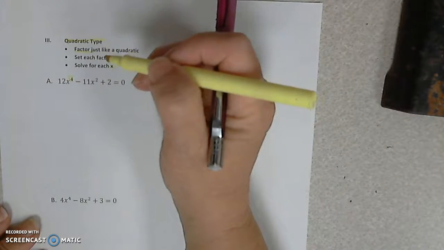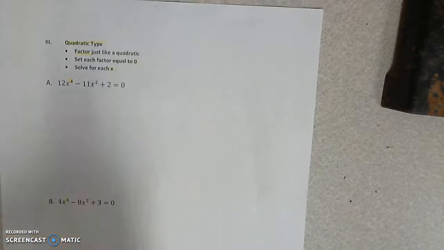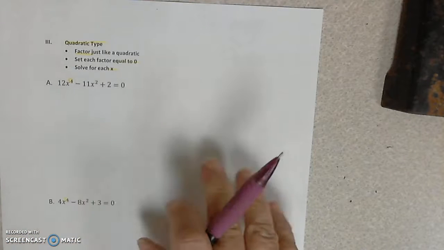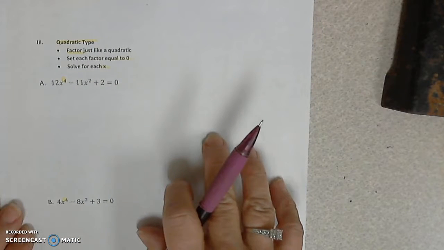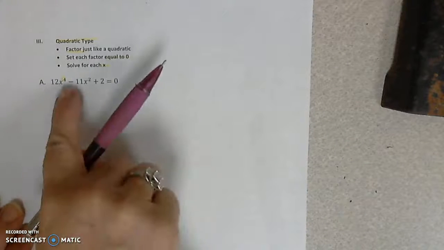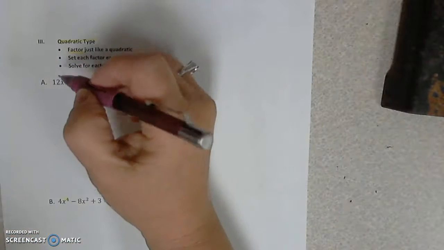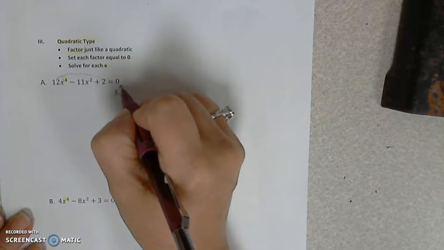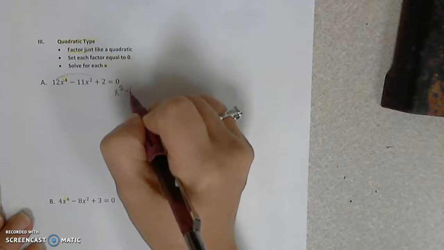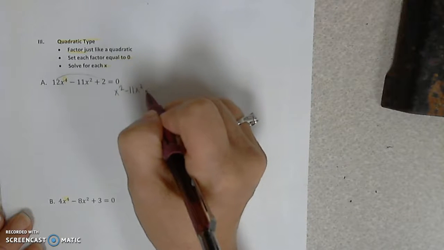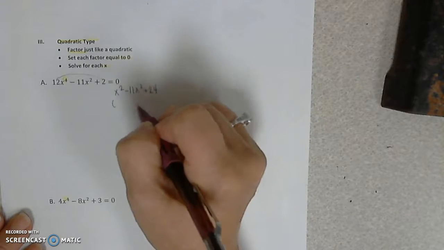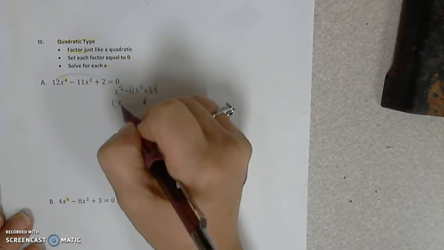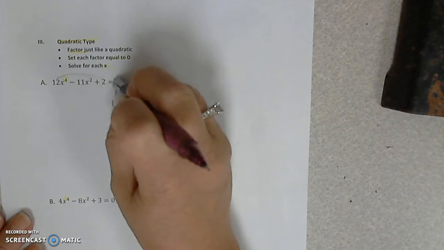The clue, though, is that whatever your highest exponent is, that's how many solutions you're going to get. This one, you get 4 solutions. This one, you get 4 solutions. So let's factor it just as if it were an x squared. And you know I do slide and divide, so 12 times 2 would give us x to the 4th minus 11x squared plus 24. So let's factor that, oops, this is to the 4th.